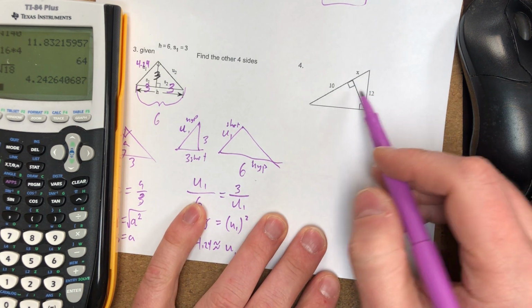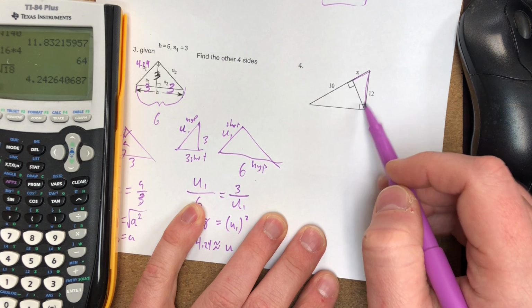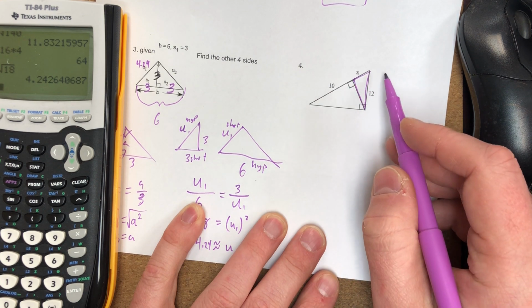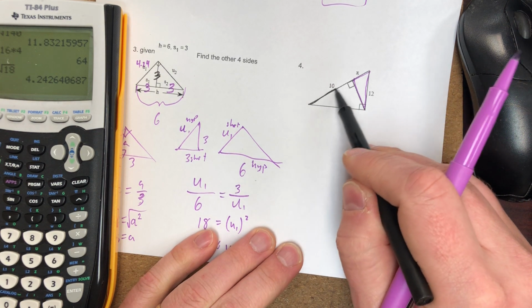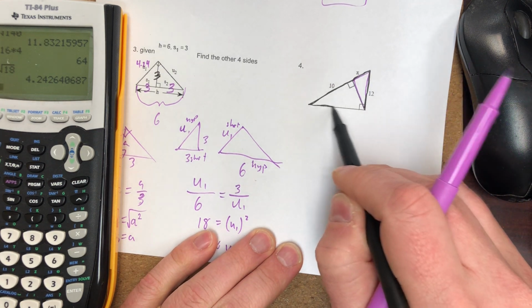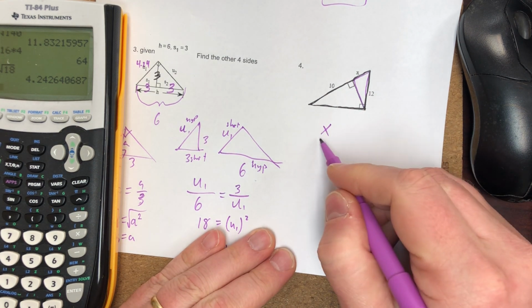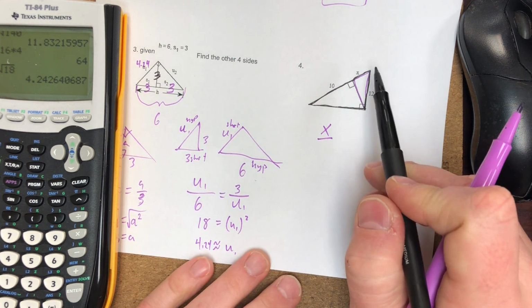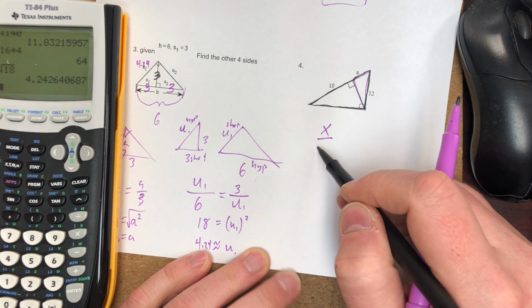So the setup is still kind of tricky, but I see X, and I have this triangle, and then I also have the big triangle right here, right? So if I do that, let me take X over. X is my little side of this, and then the little side of the big triangle is 12.